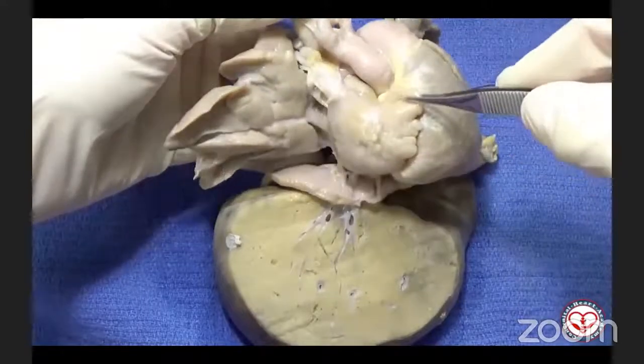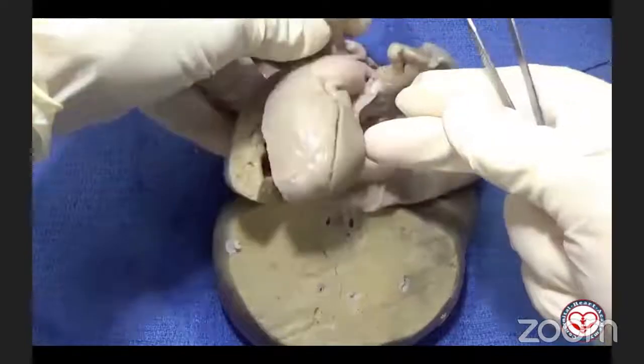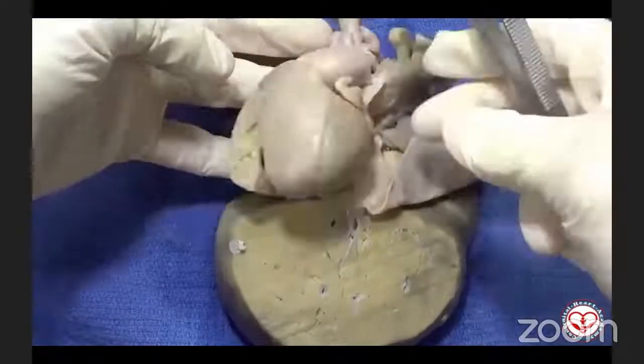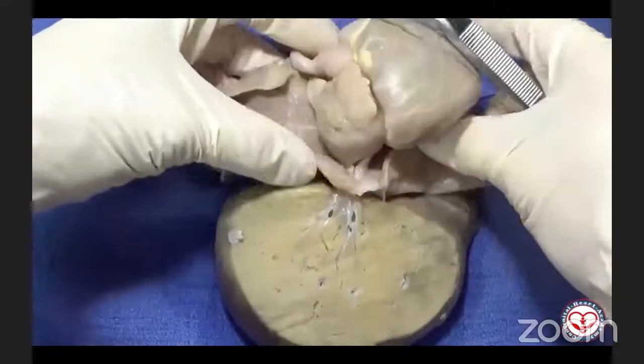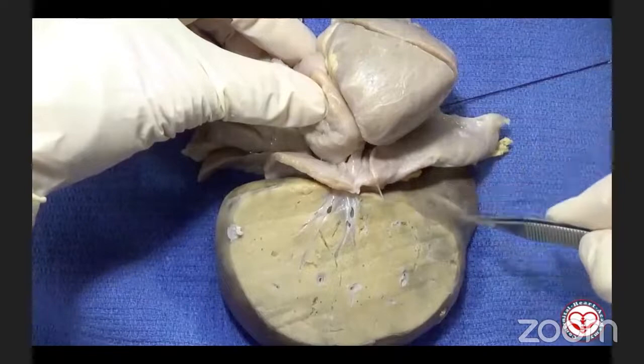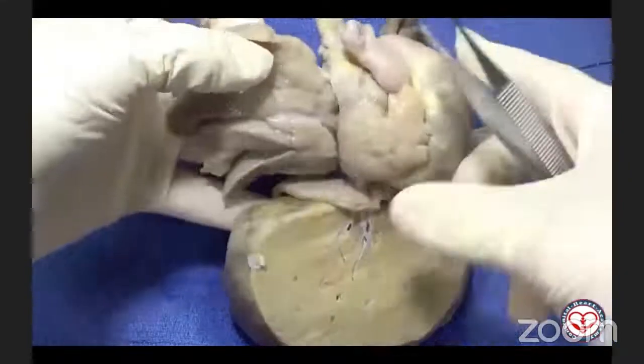Here you see the right-sided morphologically left appendage that is hemodynamically dilated, and here is the left-sided morphologically left appendage. The liver is attached and is of a fairly usual shape with the smaller lobe to the left and the larger to the right.